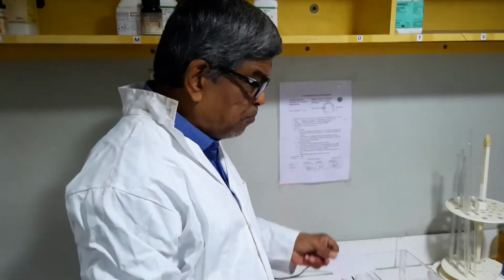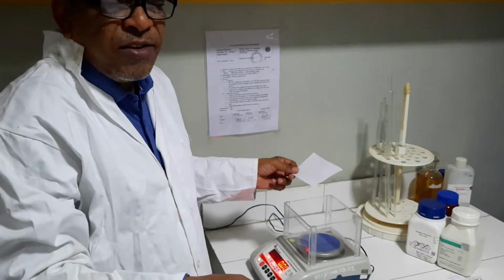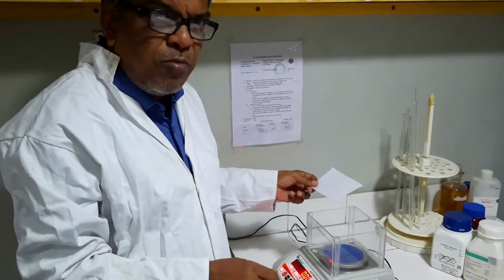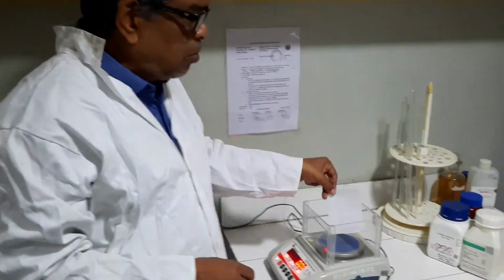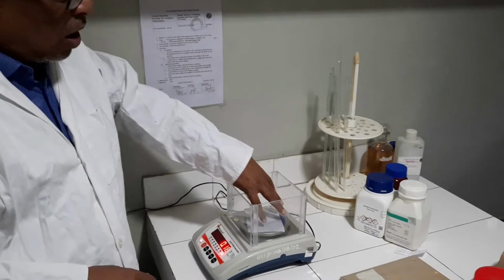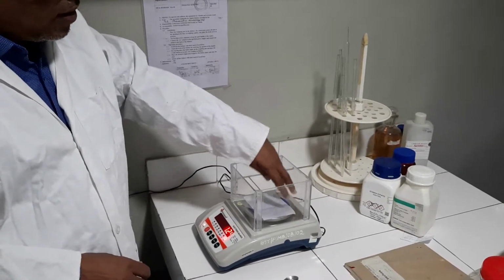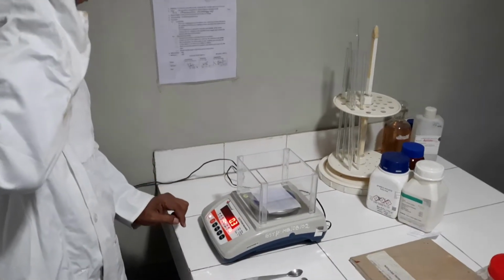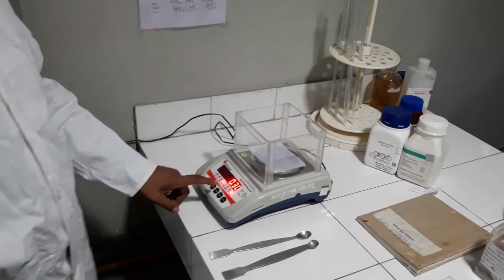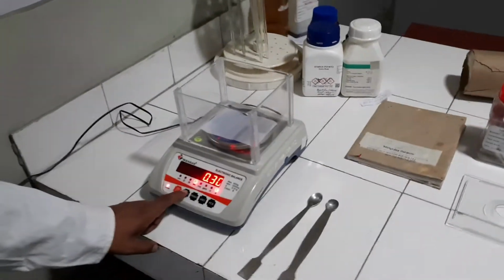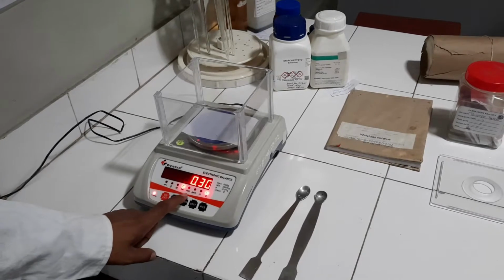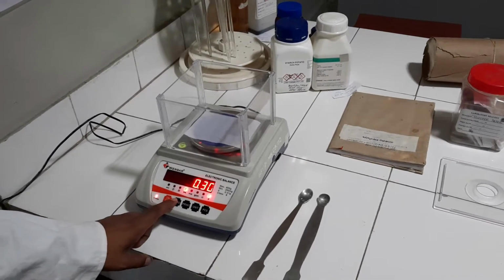Good morning, students. Here I am going to show different ingredients for the preparation of liquid media and also solid media. The first step is weighing. This is a single pan electronic balance. Here we set 0 by taring. It shows that the butter paper contains 300 milligram.